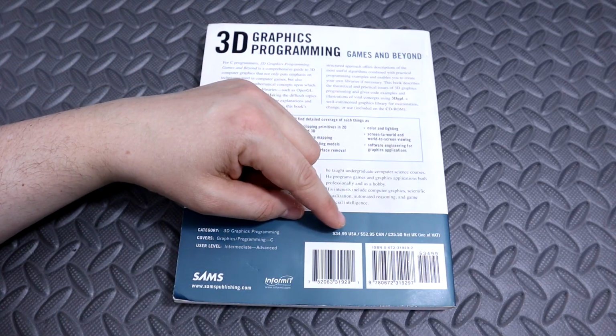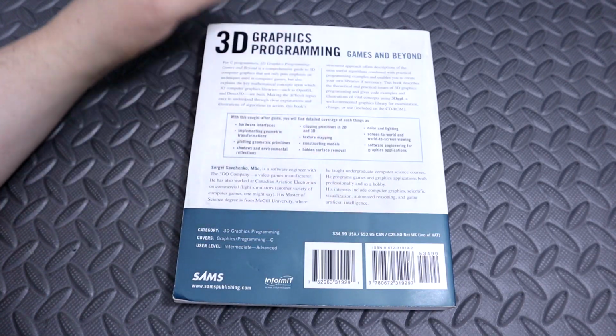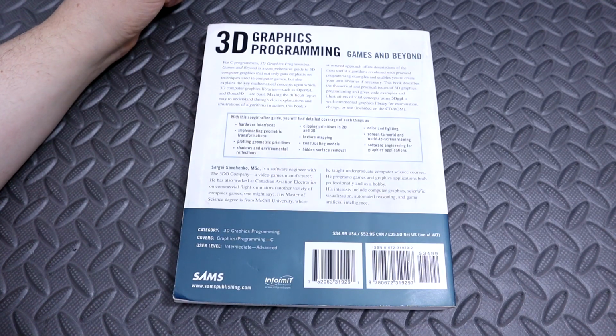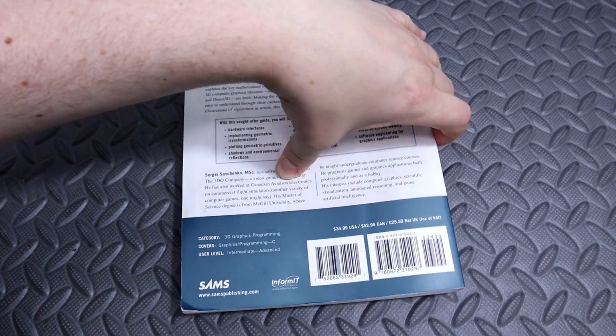And this bad boy was $34.99 US, $52.95 Canadian. Not too bad. Once again, no requirements on the back here. I don't remember reading that one too much, so I probably didn't get very far.